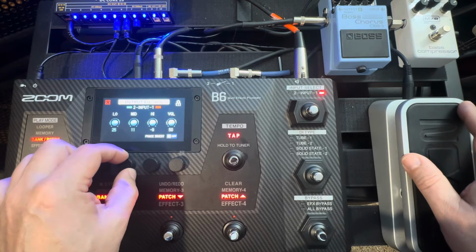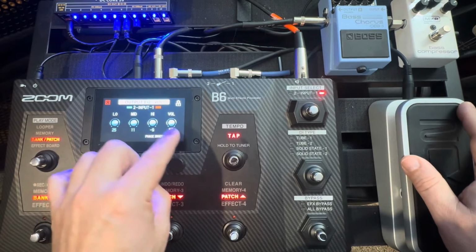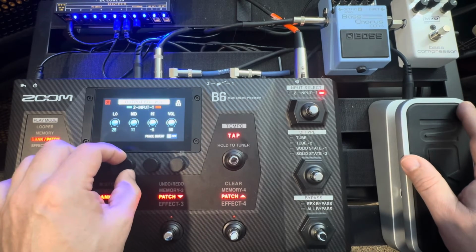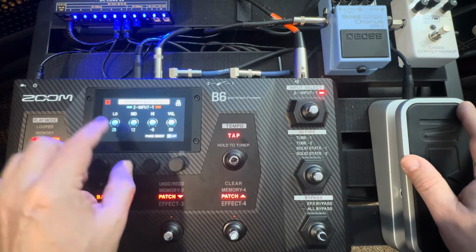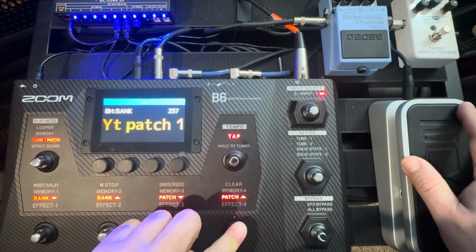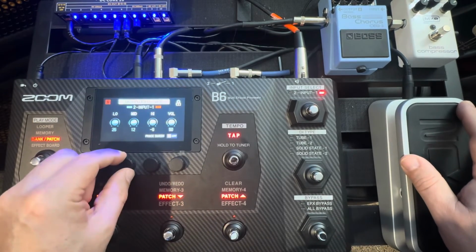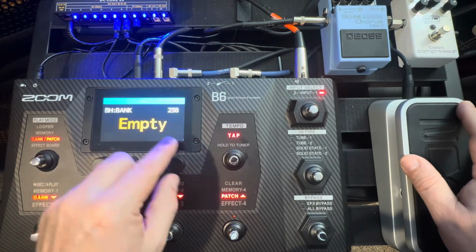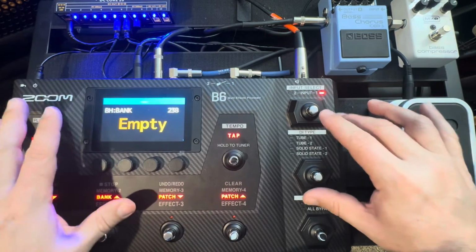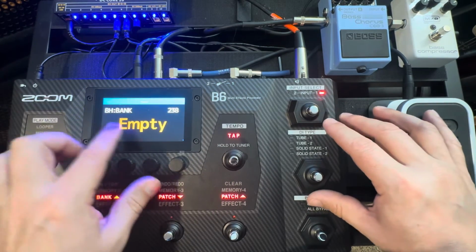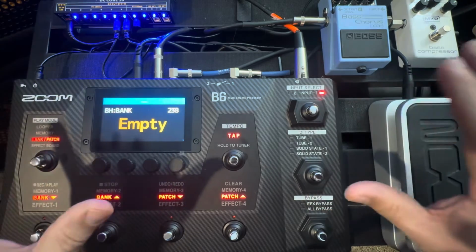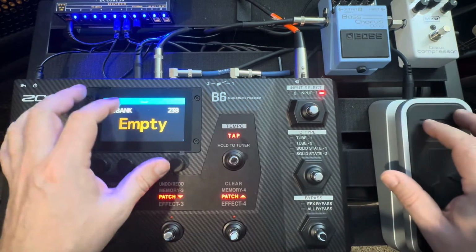You can adjust that per room, and that is going to transfer between all of your patches. So 2512 minus 9. Watch this. If I come up to the next patch, there it is, 2512 minus 9. That stays with the B6, not just your individual patch or bank. That is your output.